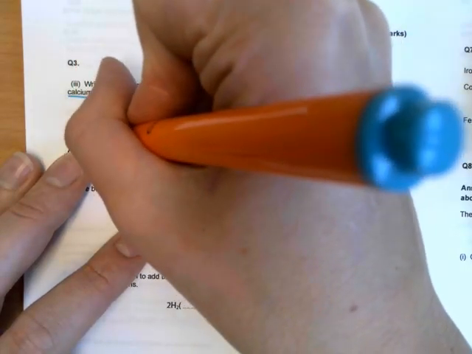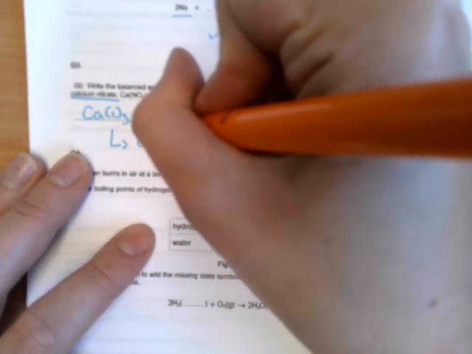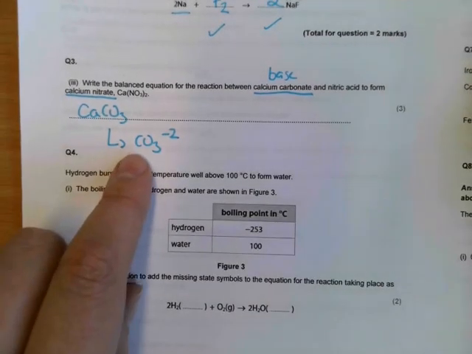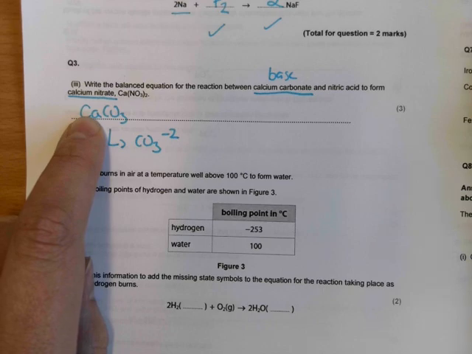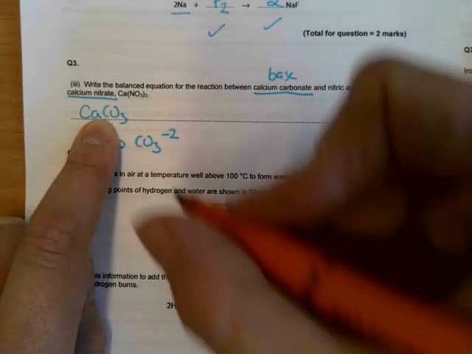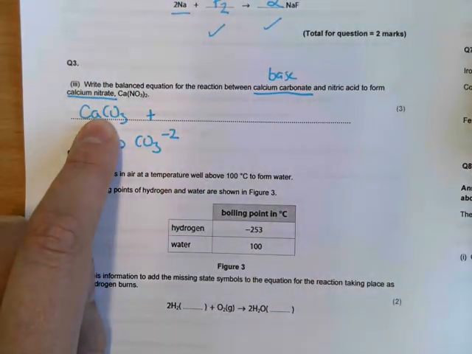CaCO3. To work that out, you would need to know that a carbonate ion has a 2- charge, CO3 2-. Calcium's in group 2 with a +2 charge. Because the charges cancel, that is your formula of calcium carbonate. You then react this with nitric acid.